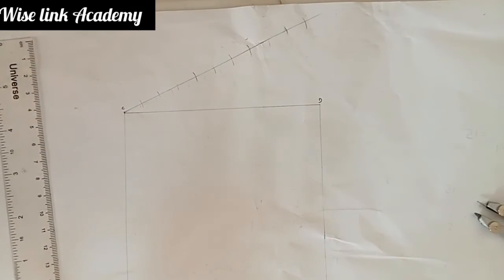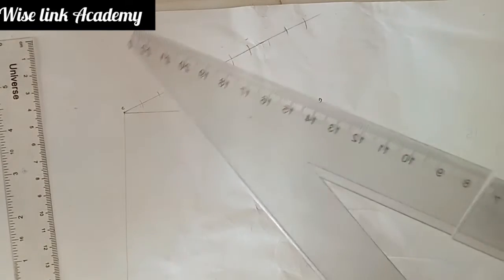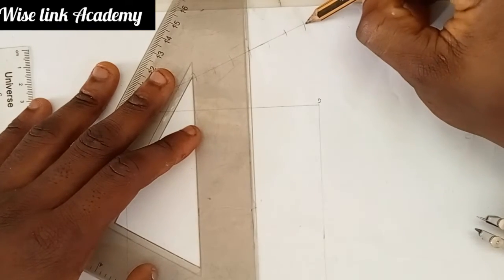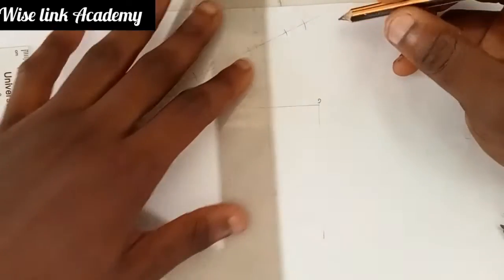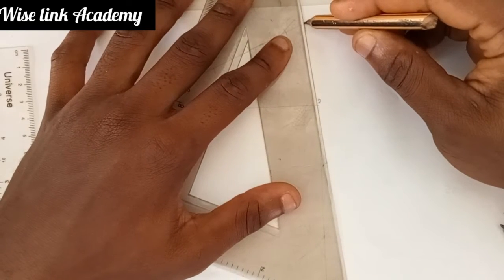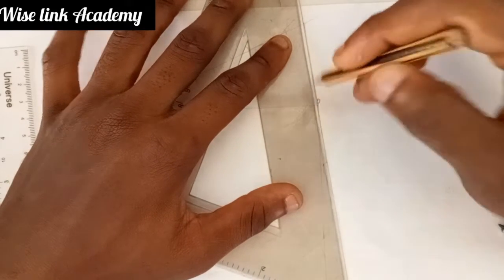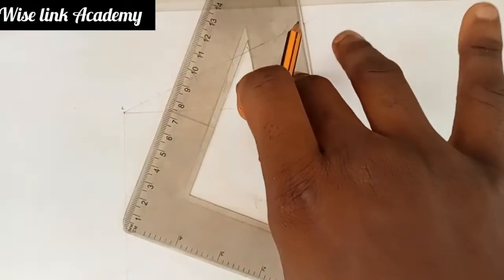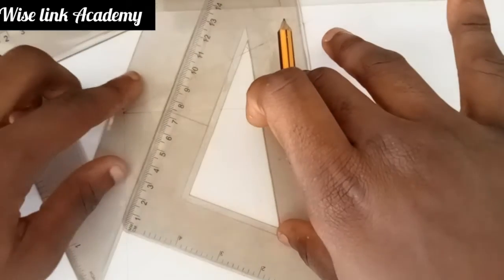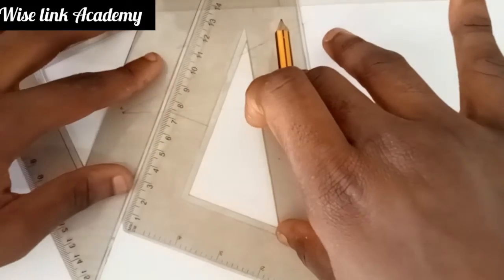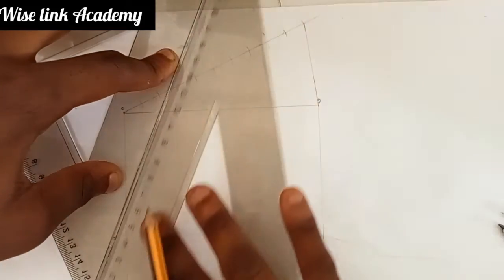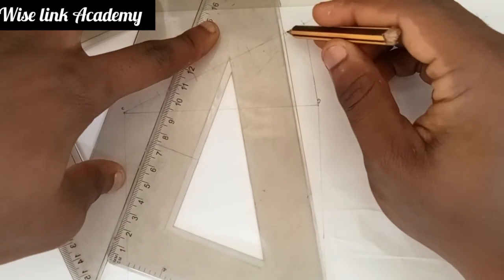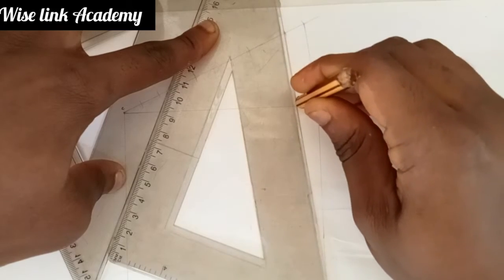The next thing to do is take your set square and make sure you connect this point and D together. Doing that, we'll have this. Can you see? Connect it together. Then you hold this down. You take your meter rule or your second set square, this 45 degrees set square, and hold it down so as to move up and down. As you can see, to measure the next line, drag this downward.